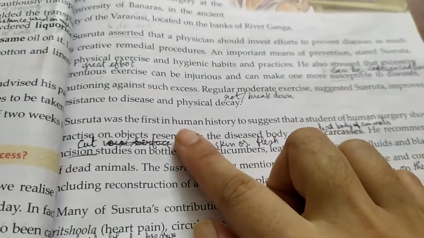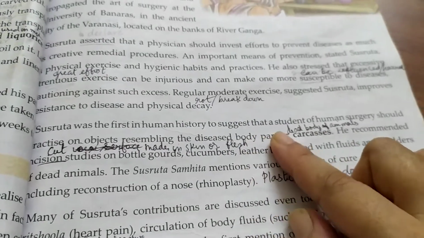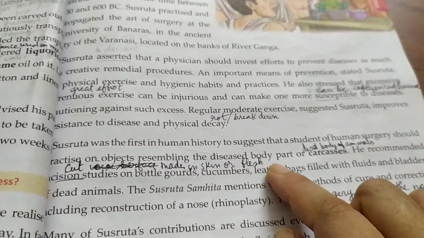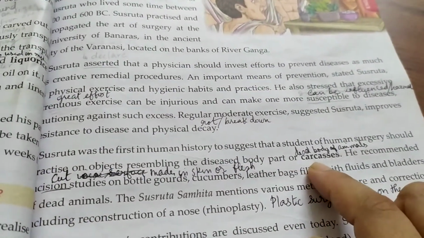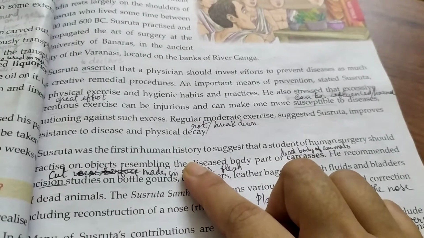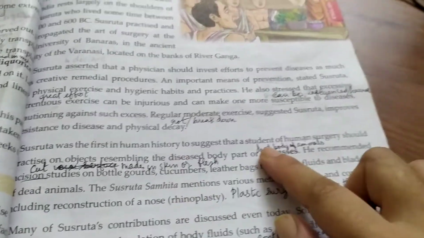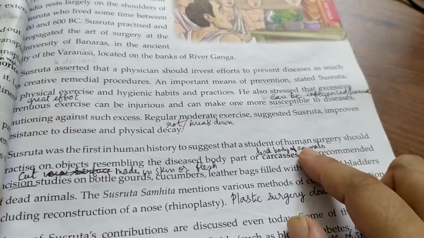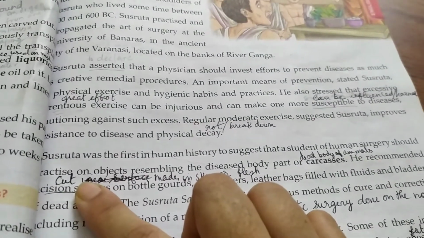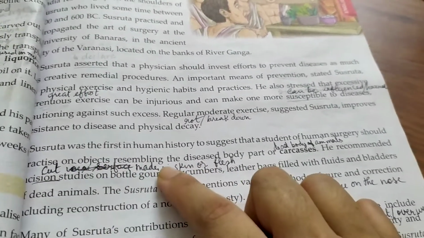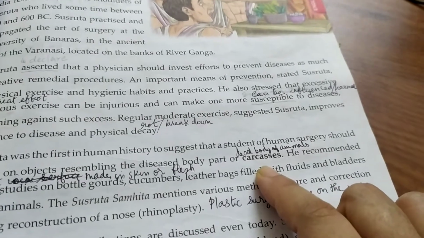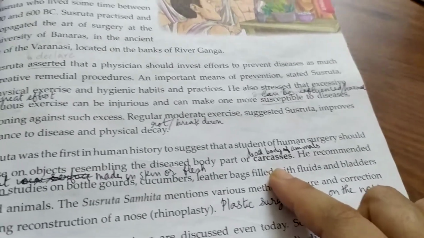Then Susruta was the first in human history to suggest that a student of human surgery should practice on objects resembling the diseased part or carcasses. So it was Susruta who was the first in human history to suggest that a student of human surgery should practice. Where should he practice? On objects resembling diseased body parts or carcasses. What are carcasses? The dead bodies of animals are called carcasses.